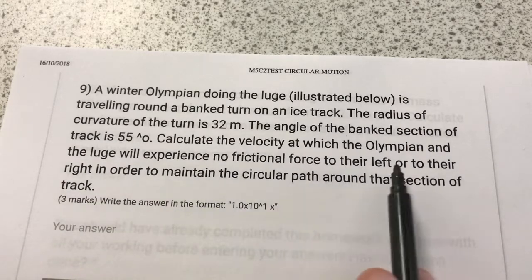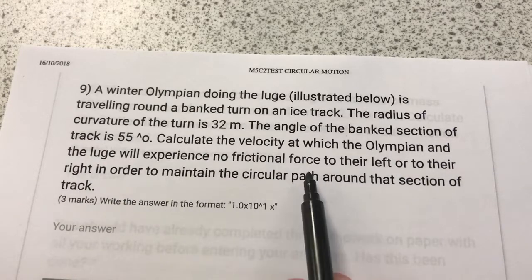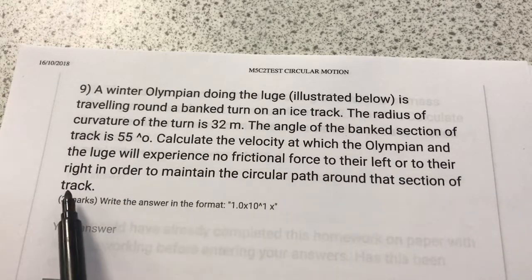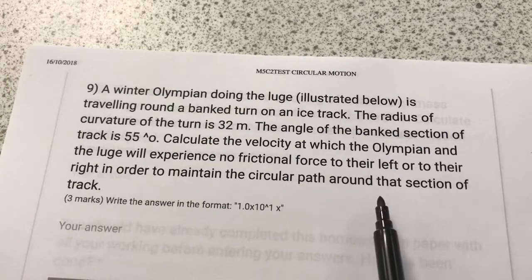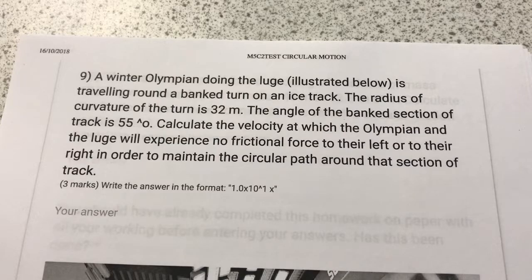Calculate the velocity at which the Olympian and the luge will experience no frictional force to their left or to their right in order to maintain a circular path around that section of the track. This is quite a common banked corner question.